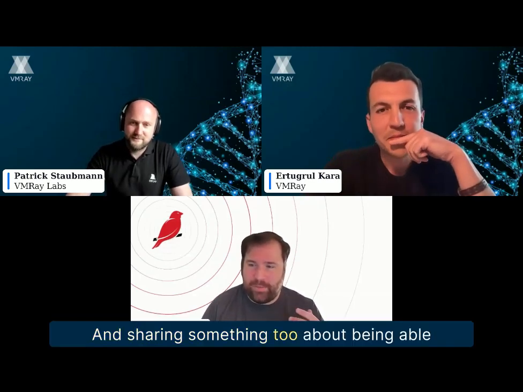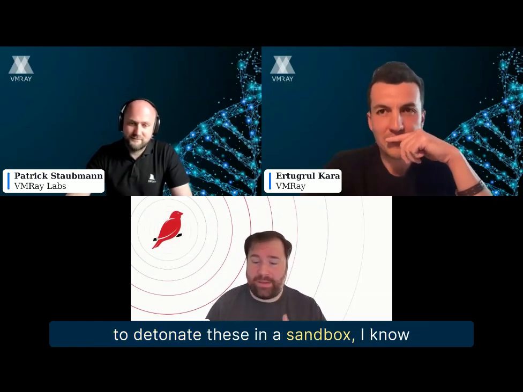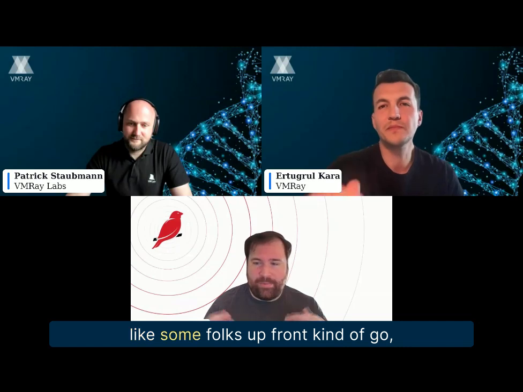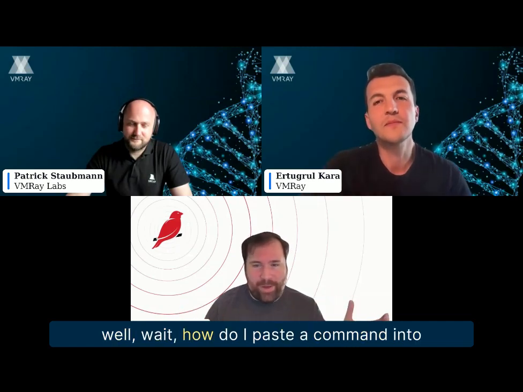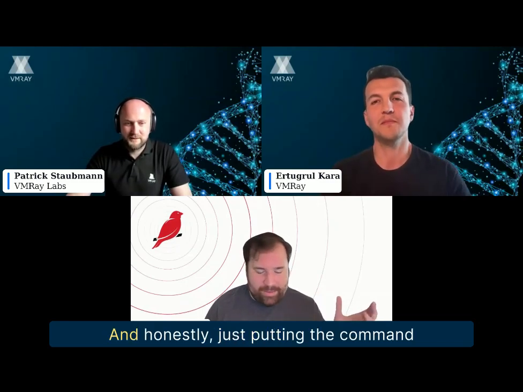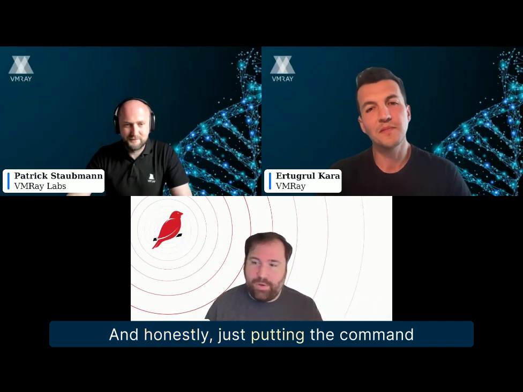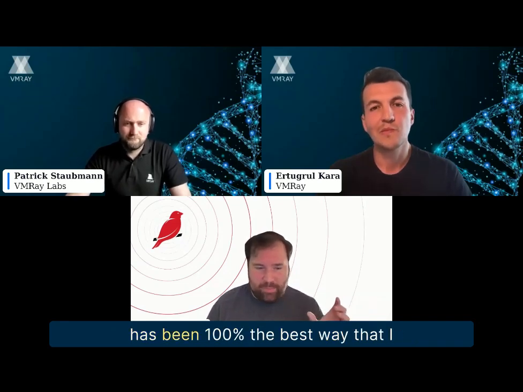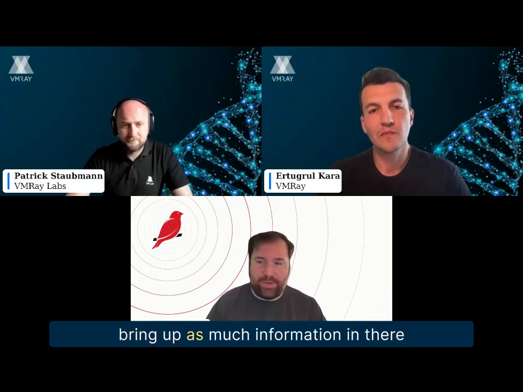And sharing something too about being able to detonate these in a sandbox. I know some folks up front go, well, wait, how do I paste a command into a sandbox for me to be able to run some of it? Honestly, just putting the command that you would paste into a batch script and submitting it to a sandbox has been 100% the best way that I could replicate this chain in a sandbox like VMRay, because it will bring up as much information in there as I could ask for.